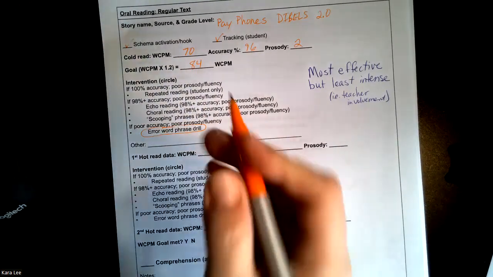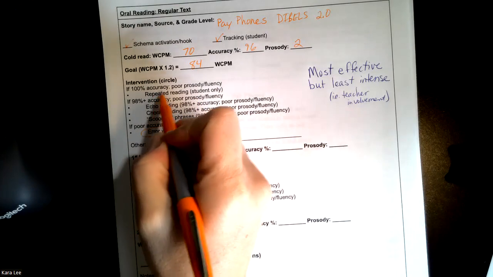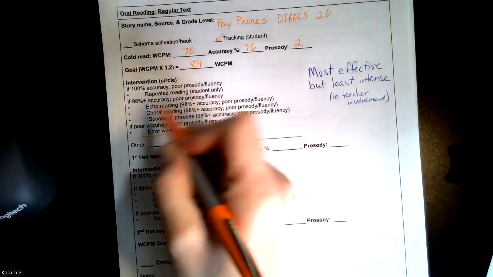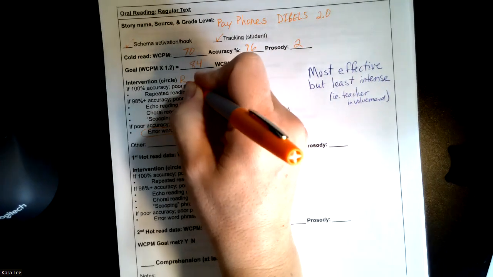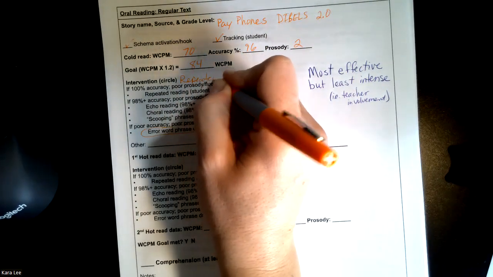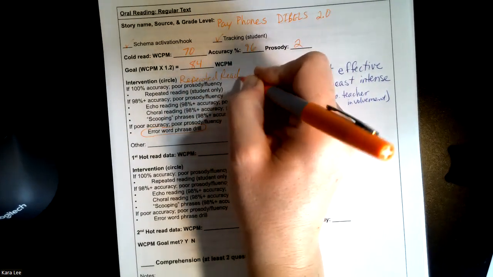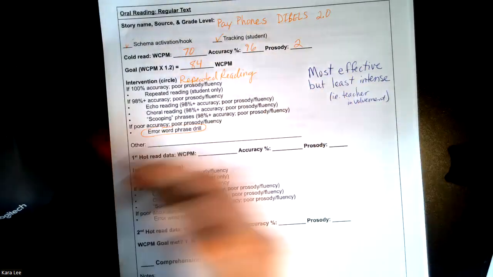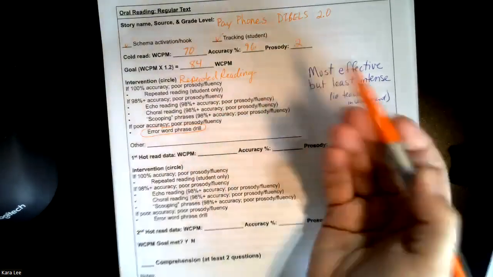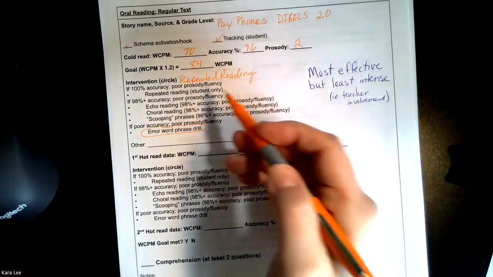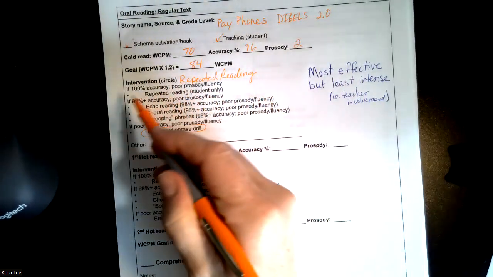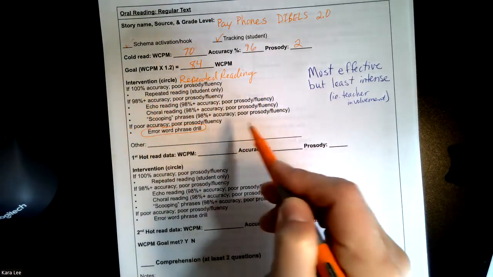Oh, another thing too is all of these are considered repeated reading interventions. That simply means the child is reading the passage, rereading the passage. Repeated reading is involved in every single one of these.